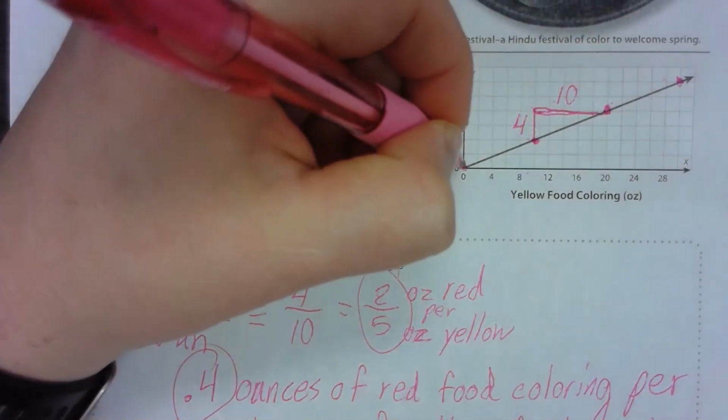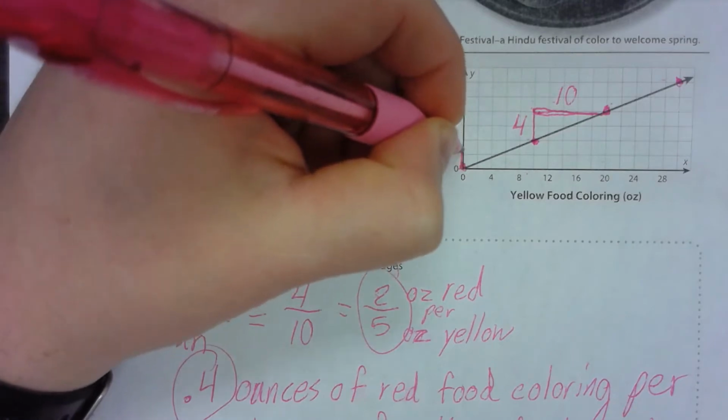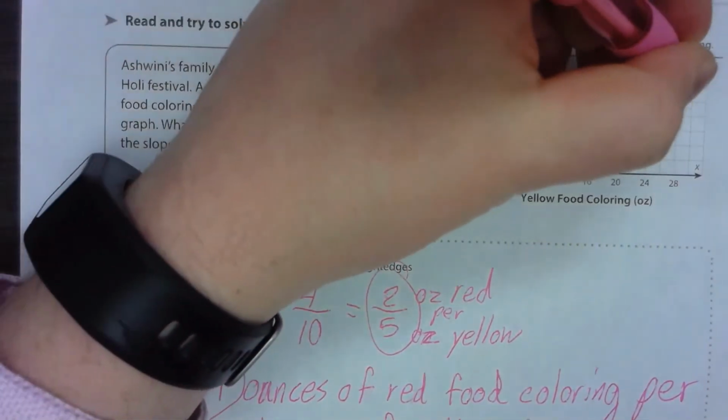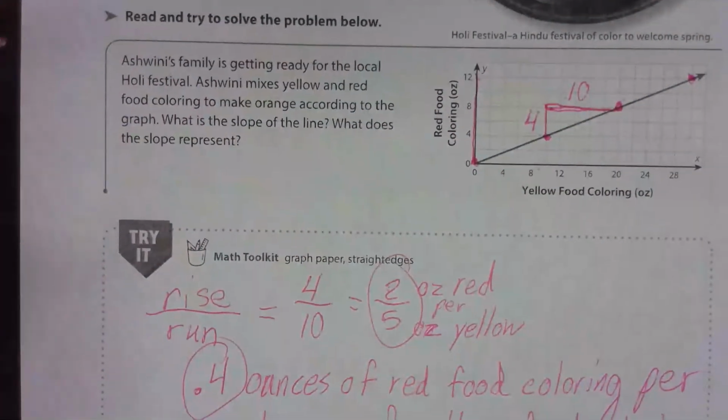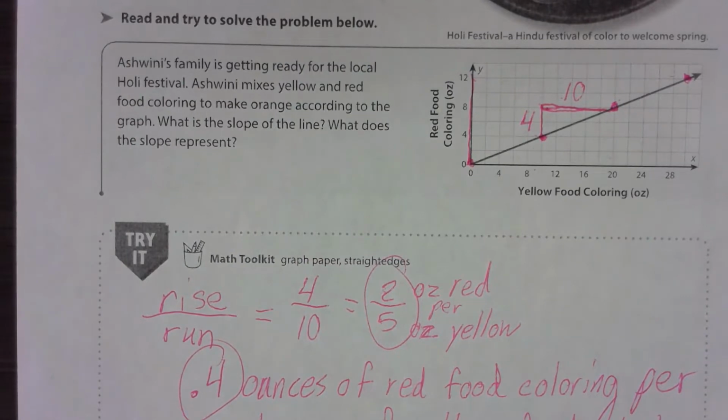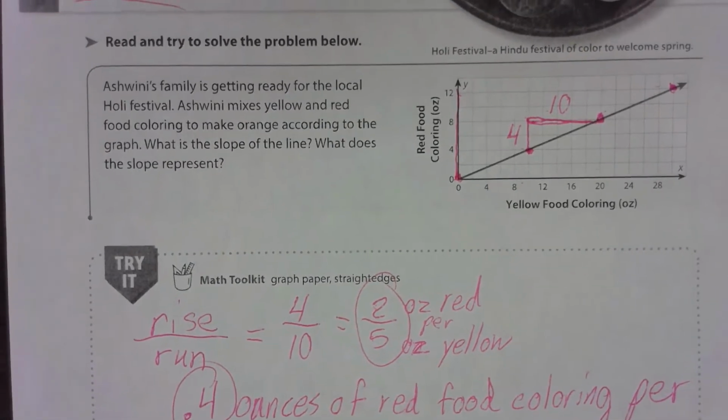If you take any 2 points, if I'm going to put in 12 ounces of red, I'm going to need 30 ounces of yellow, right? This slope helps us figure out how much coloring I need compared to how much of the other color I put in.